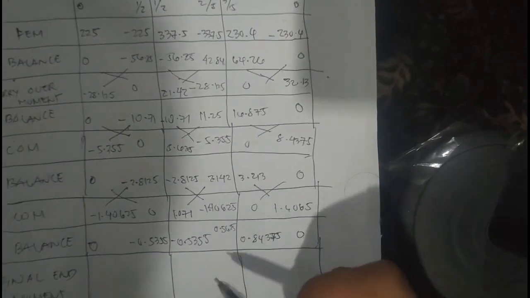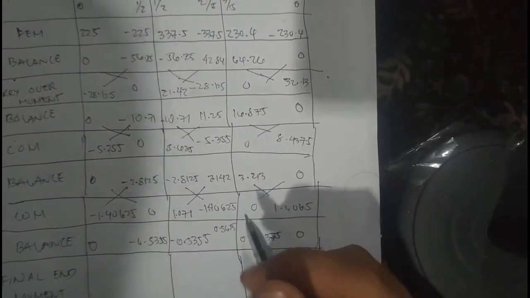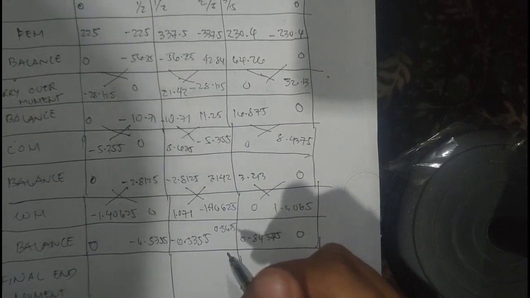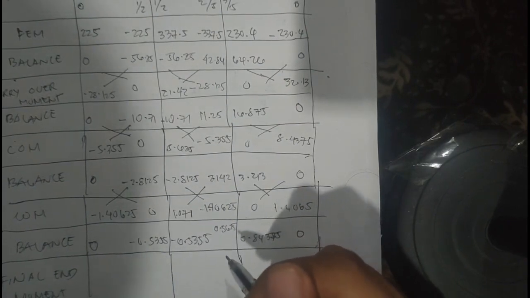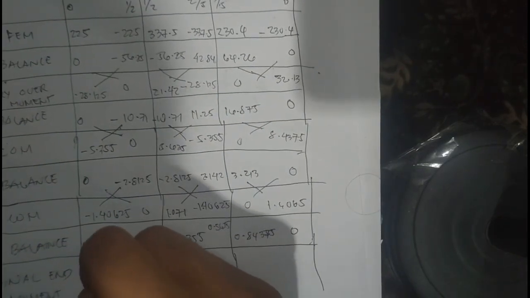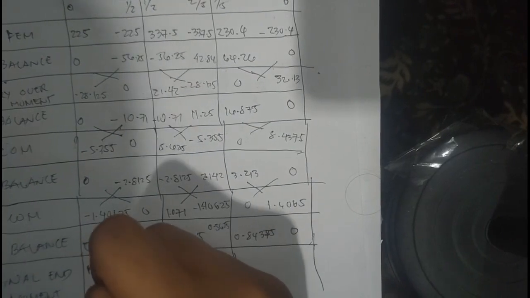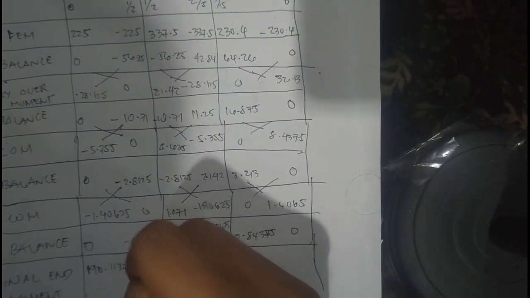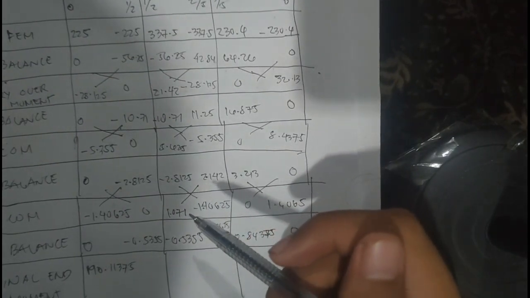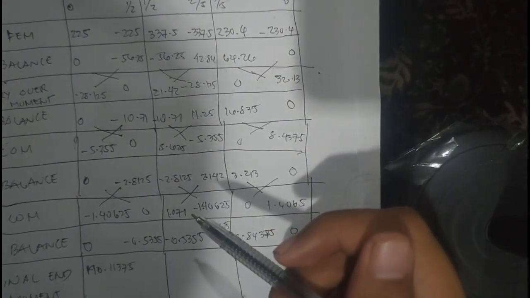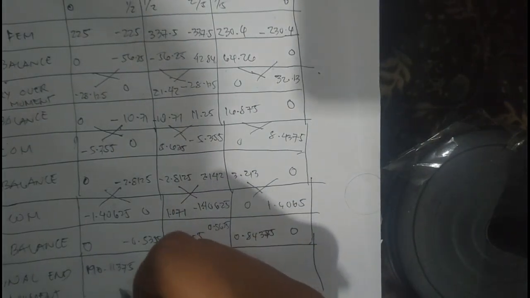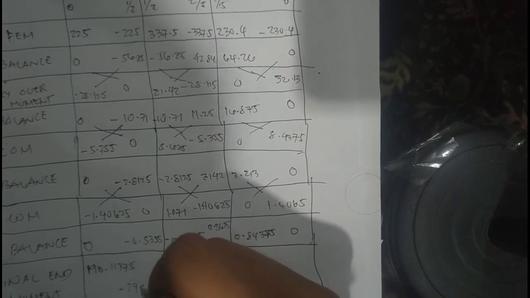So add it. 225 minus 28.125 minus 5.355 minus 1.4625 equals 190.11375. Next one, negative 225 minus 56.25 minus 10.71 minus 2.8125 minus 0.5355 equals negative 295.308.